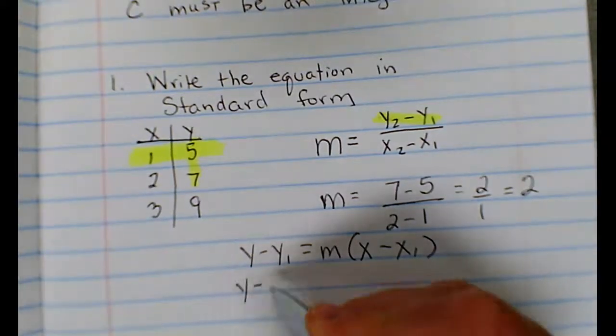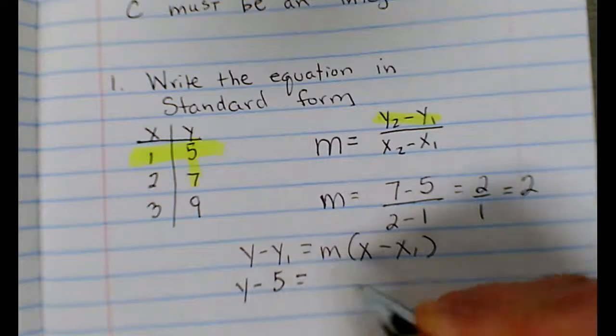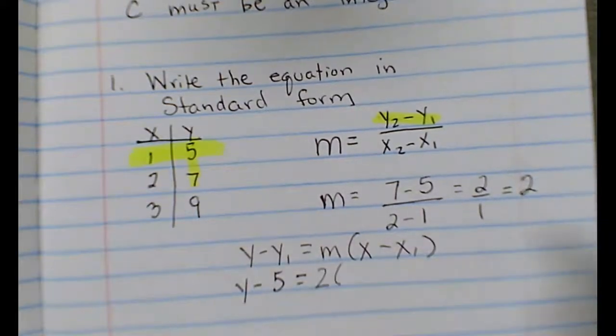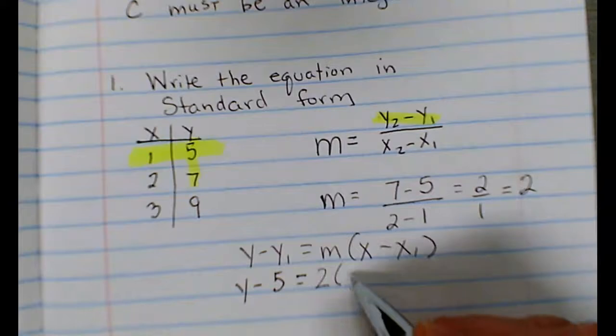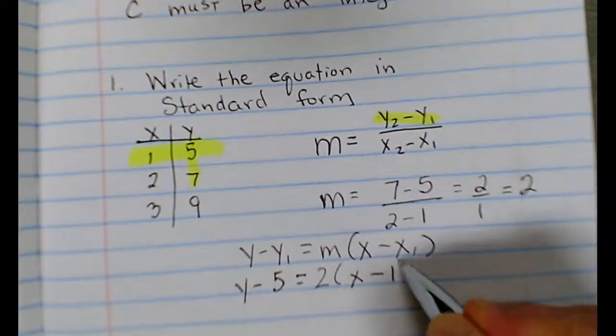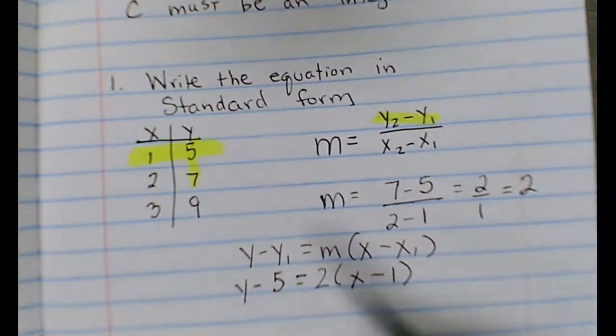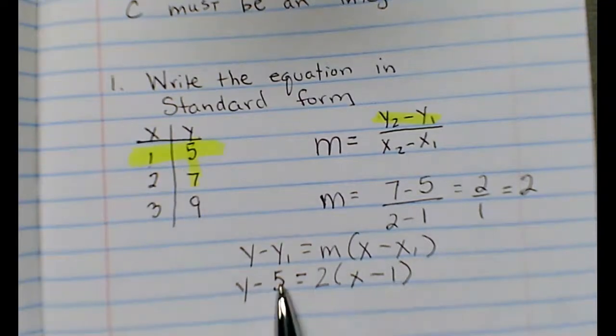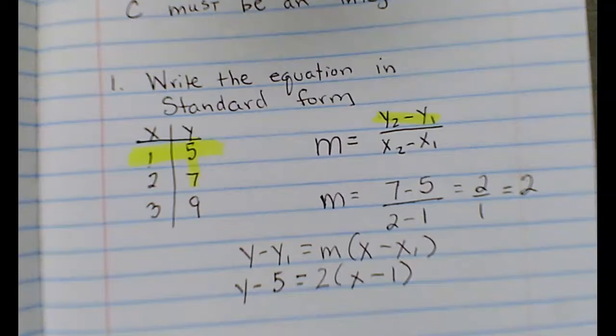Remember that the y's go with y's. The slope is that number I figured out right there. And x goes with x. This is a positive 1 and 5 in the table. It's a negative 1 and 5 in the formula because of the formula having negatives.